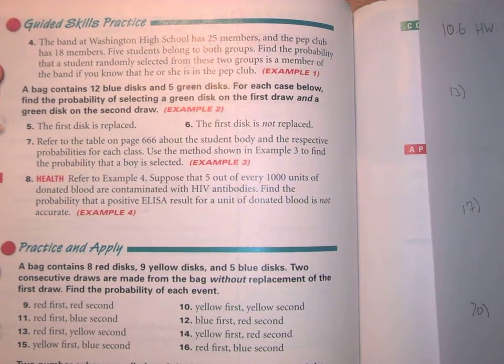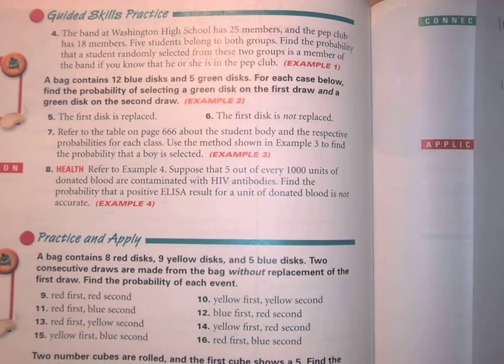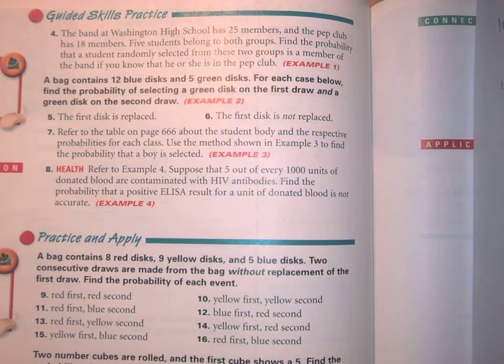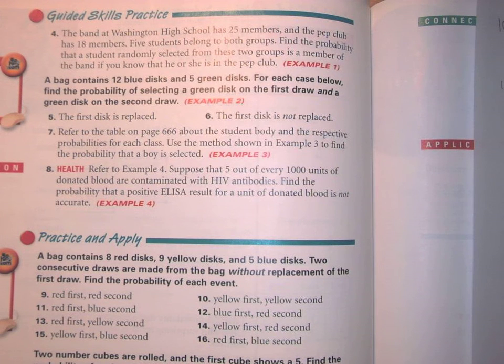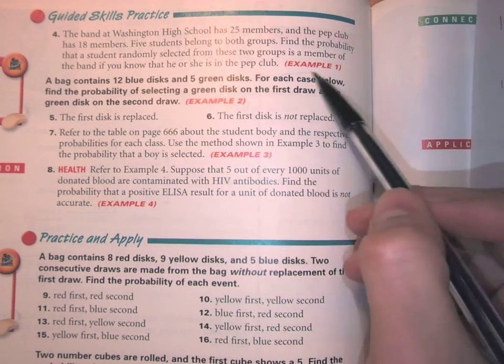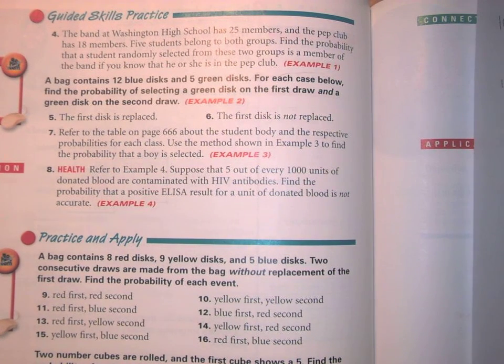Okay. So number 4. The band at Washington High School has 25 members and the pep club has 18 members. 5 students are in both groups. Find the probability that a student randomly selected from the 2 groups is a member of the band if you know that he or she is a member of the pep club. Okay, well that's very, very similar to example 1 that we did, right? So you can refer back to example 1 in the book.